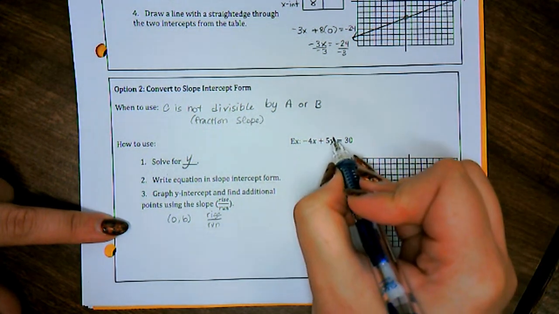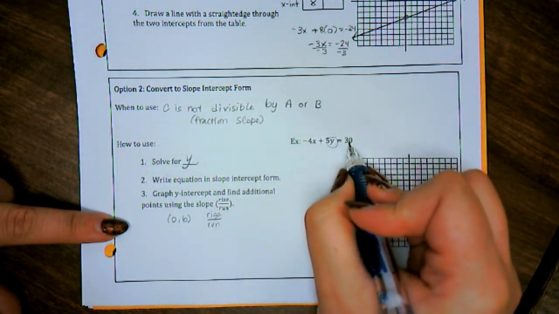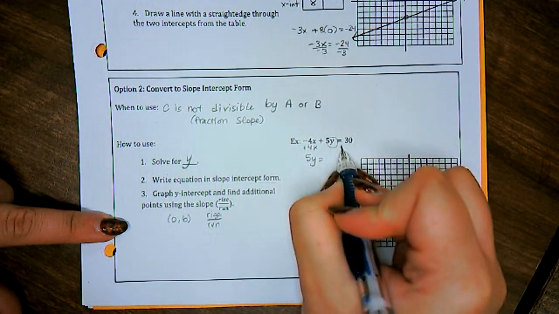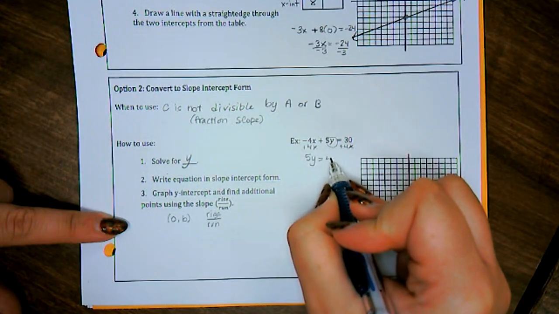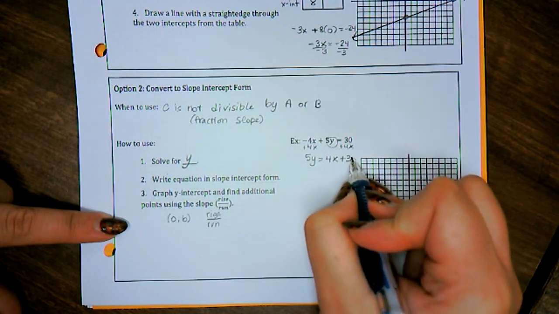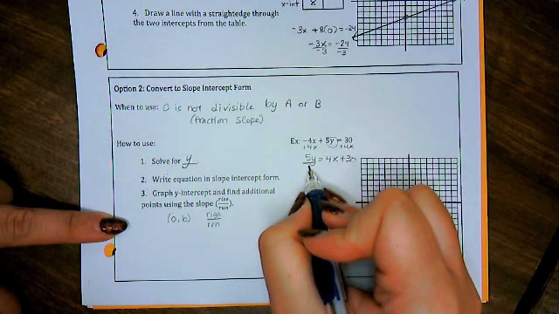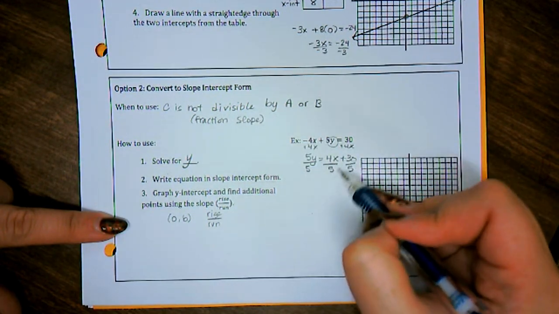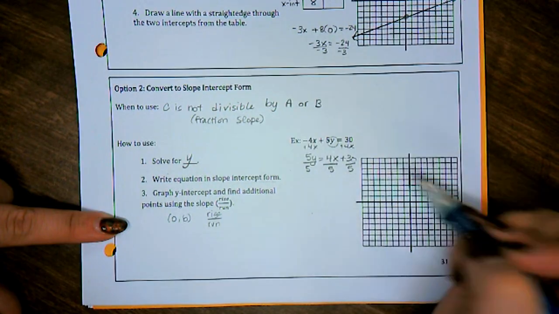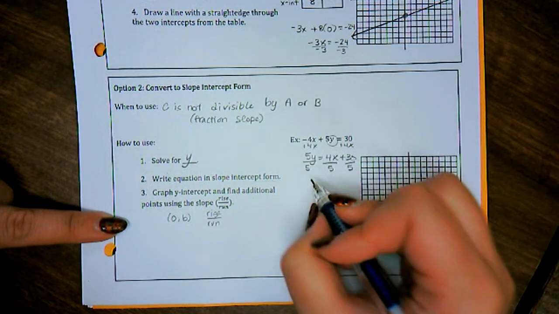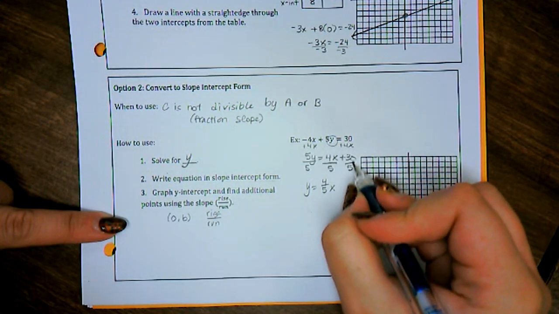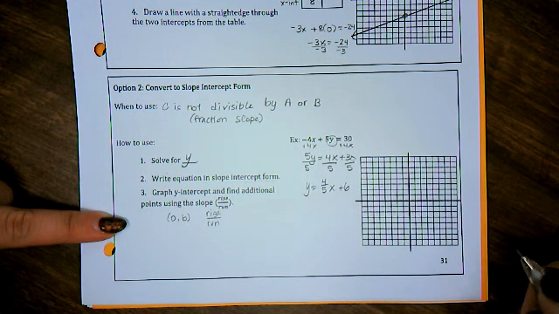Here's our example. Solve for y. I'm going to add 4x over. That gives me 4x plus 30. And I'm going to divide everything by 5. Notice, it does not divide evenly. Doesn't come out so nice. So I'm going to leave that as 4/5. That's going to be my slope. My y-intercept becomes 6.